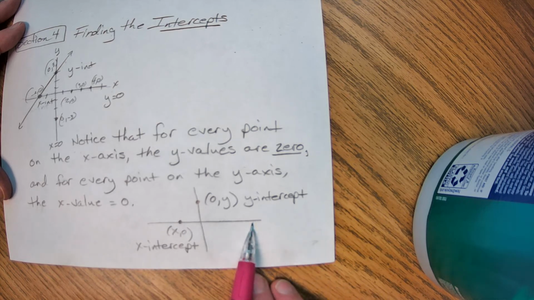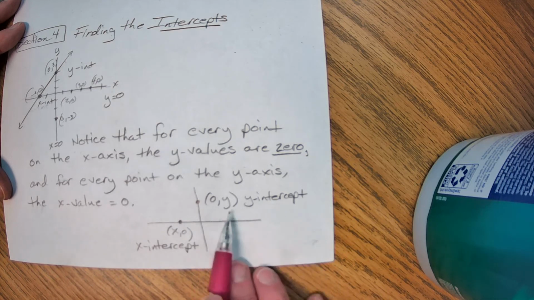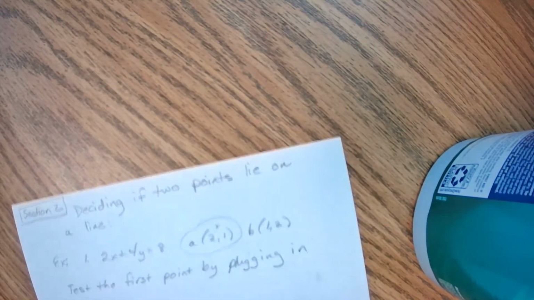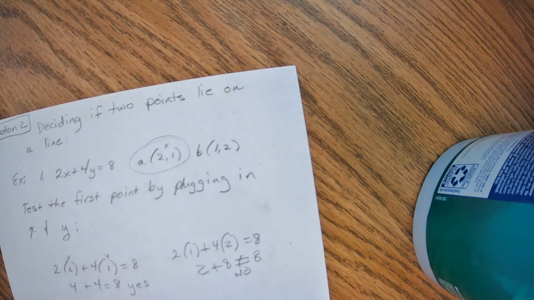So the y-intercept is x equals 0 and then some y value. The x-intercept is some x value and then y equals 0. So when we're doing these problems, I want you to set them up the same way that I'm going to show you every single time.